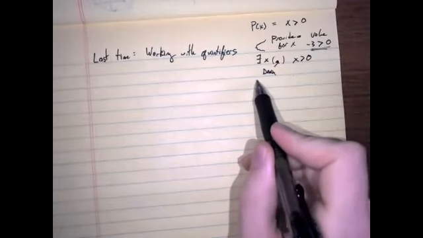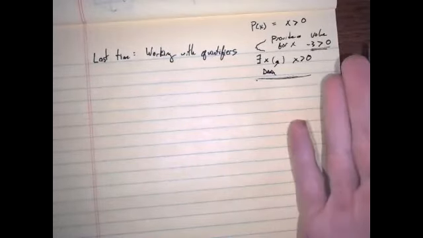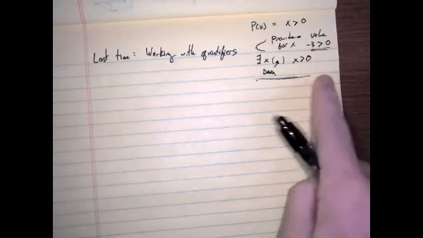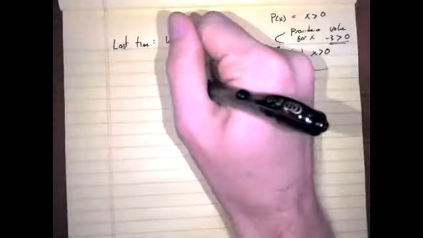Depending on the domain, this is also a proposition of a different kind, and I can determine whether this is true or false. Are you with me? Great.